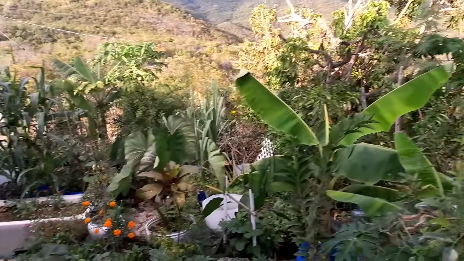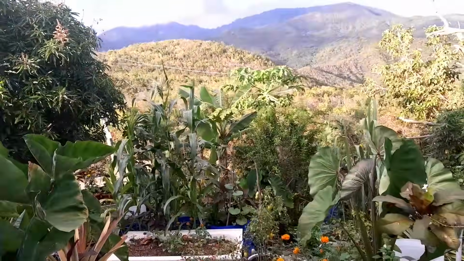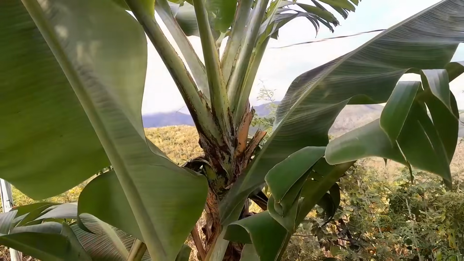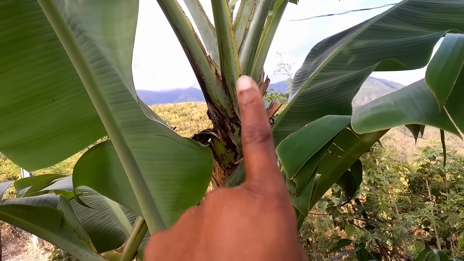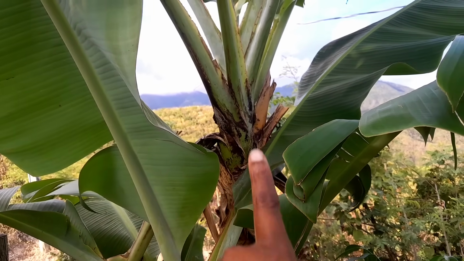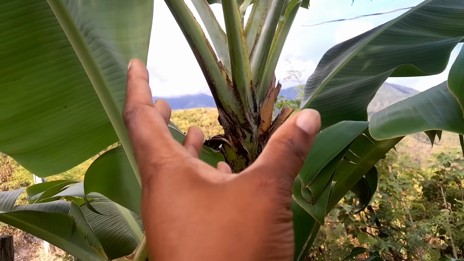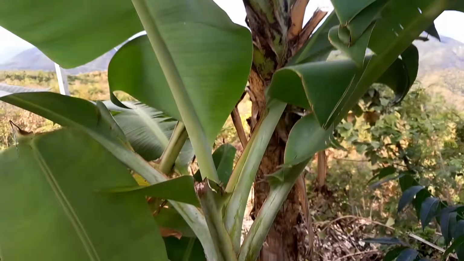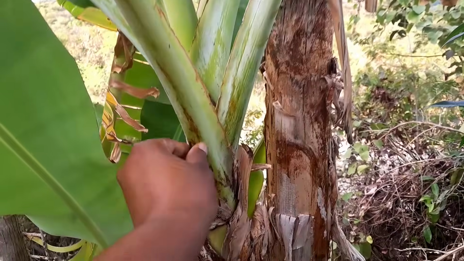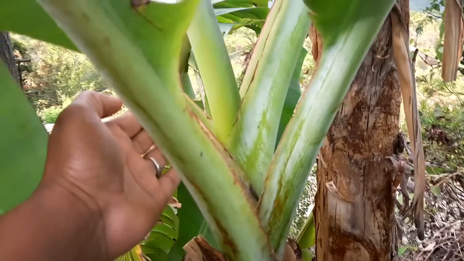So with the banana, I hope you're following me. With the banana, can you see how closely packed the leaves are? With the plantain, I'm going to take you back to the plantain shortly, but these leaves are basically locked into each other. The banana leaves are really close to each other, similar to a bunch.